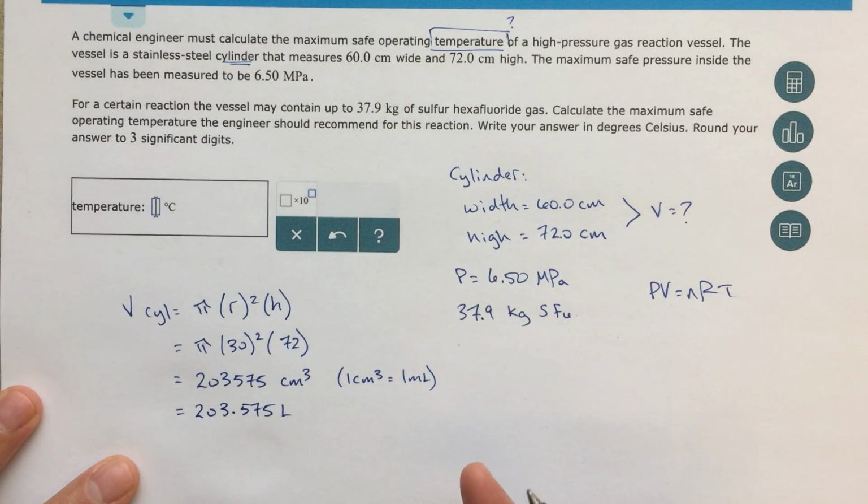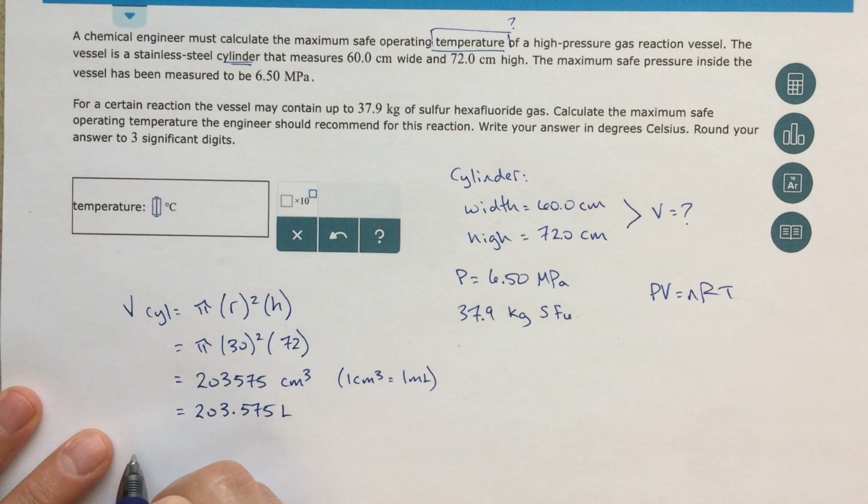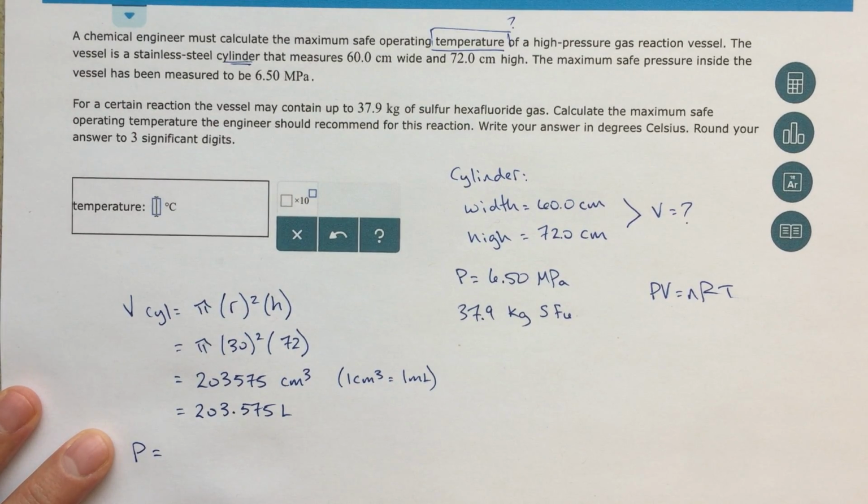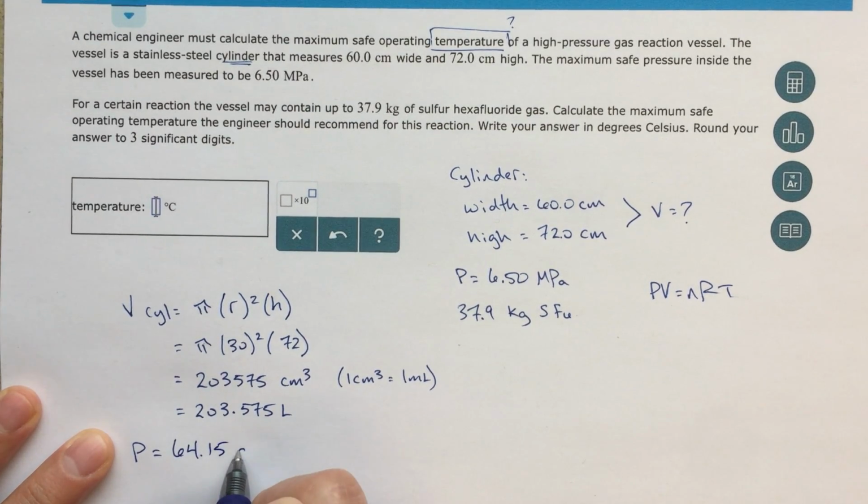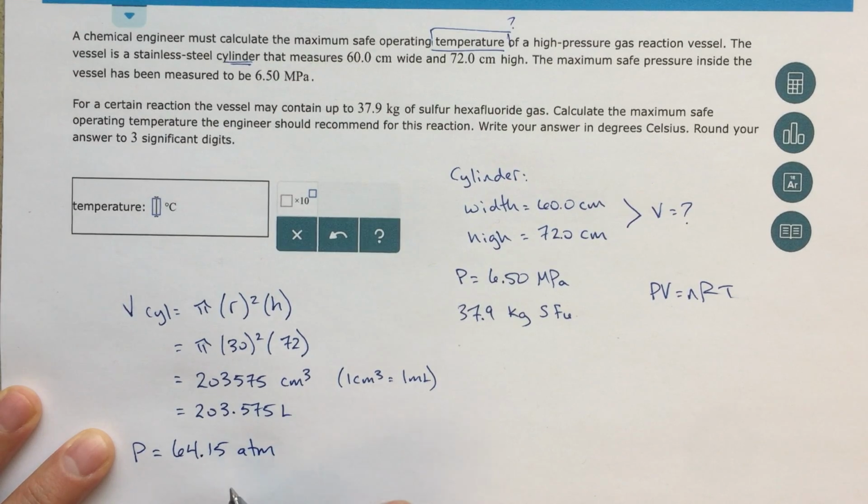When I was doing this problem, I literally just went into Google, said 6.5 megapascals to atmospheres, and it told me that pressure is actually 64.15 atmospheres. So that would be just one way to do that conversion.